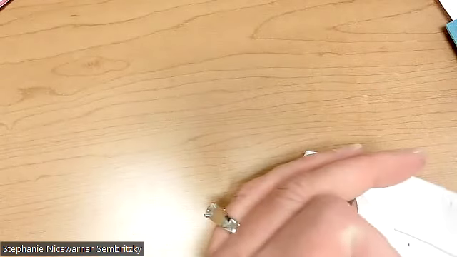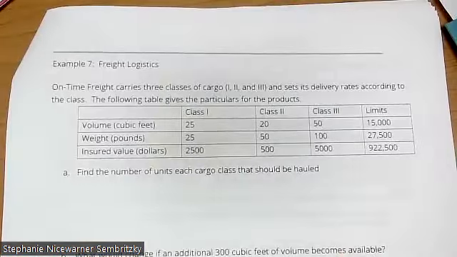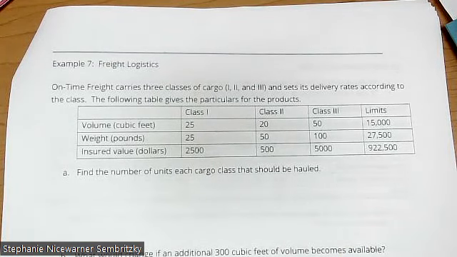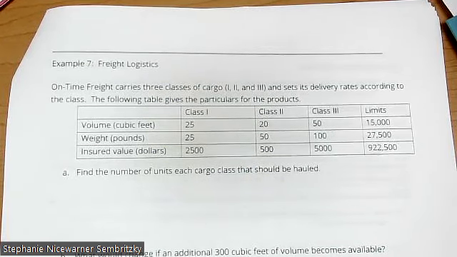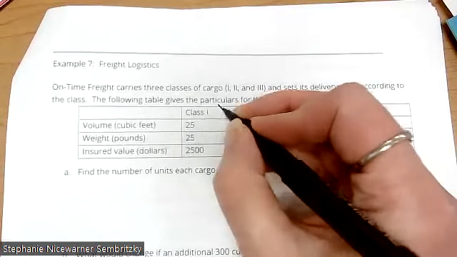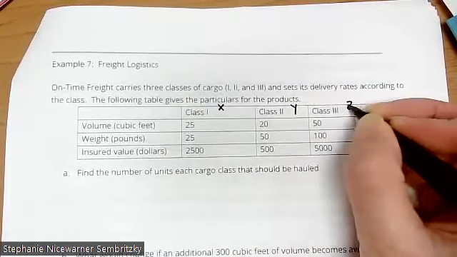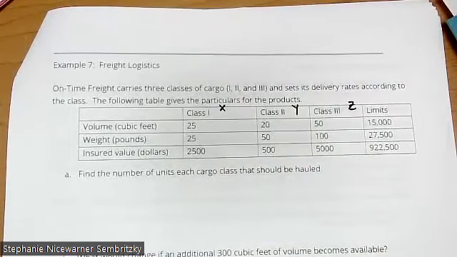Let's do one more. Freight logistics. On-time freight carries 3 classes of cargo: Class 1, Class 2, and Class 3, and sets its delivery rates according to the class. The following table gives the particulars for the products. Find the number of units of each cargo class that should be hauled. So this is going to be my X, Y, and Z. We're trying to find how many units of each cargo we will have.